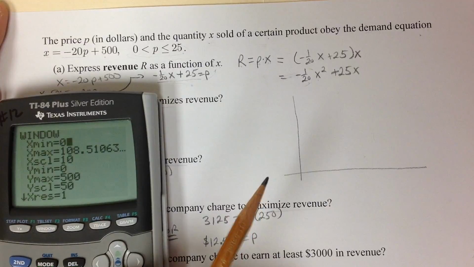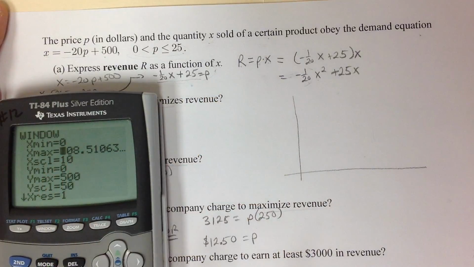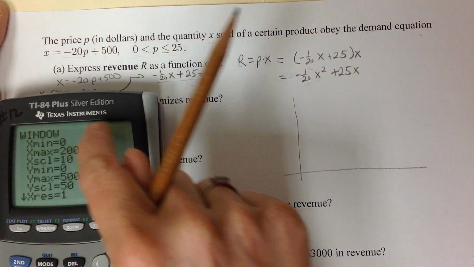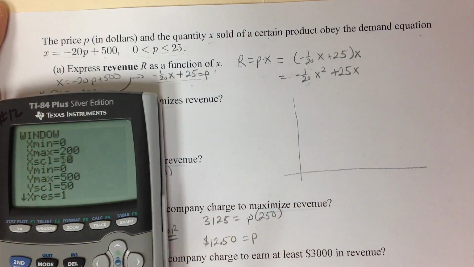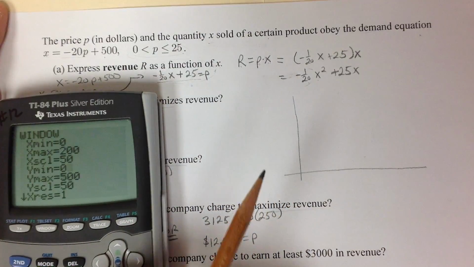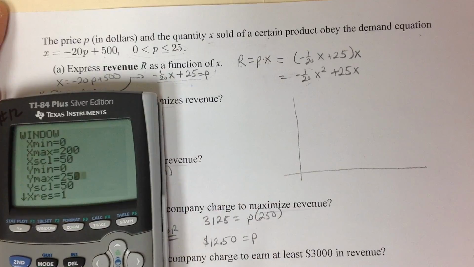So again, I'm going to go 0, 2. I wasn't going out far enough. I'm going to try 200 because I hadn't seen my graph come back down yet. Let's move that to 50 on the scale. And I'd gotten up to 2,000, so let me try 2,500.